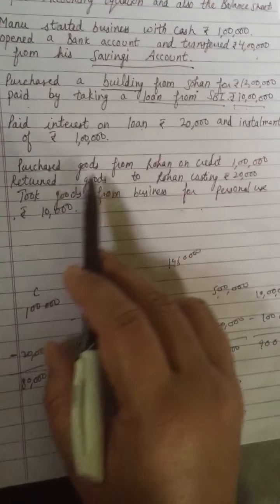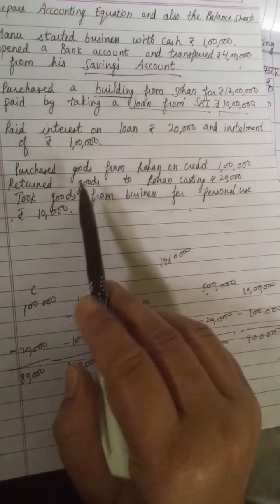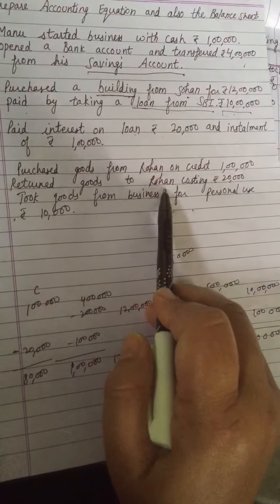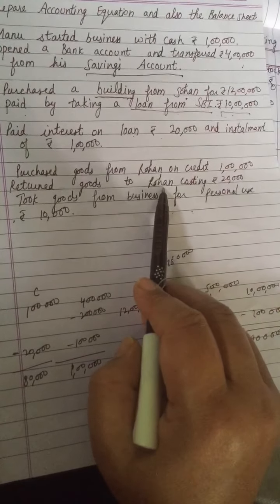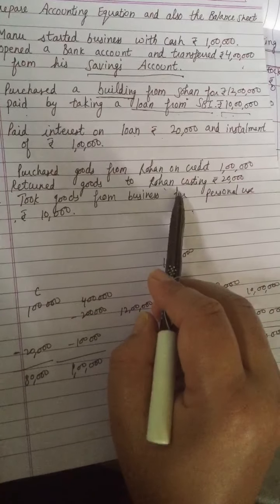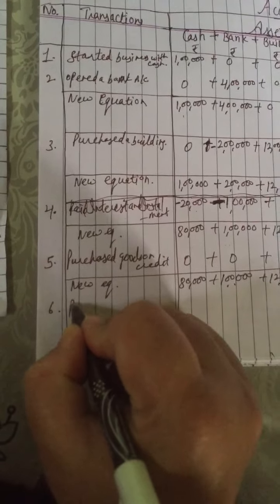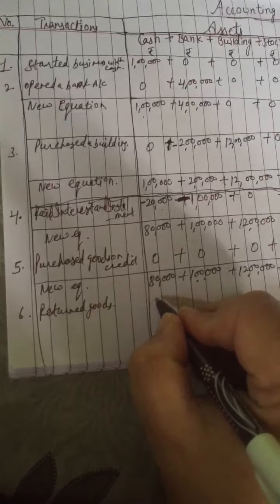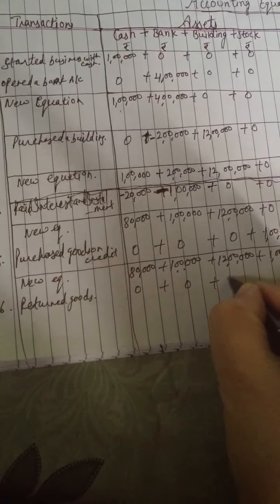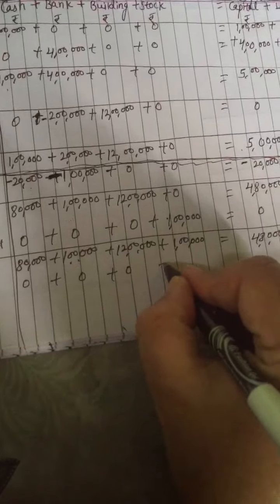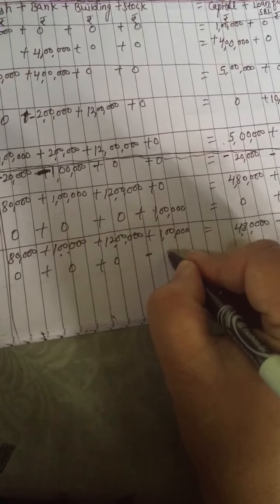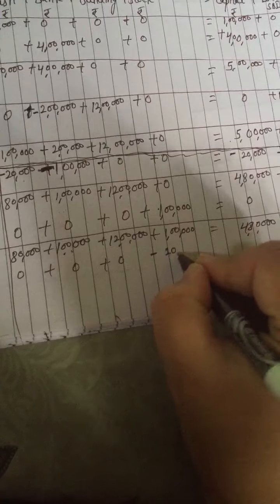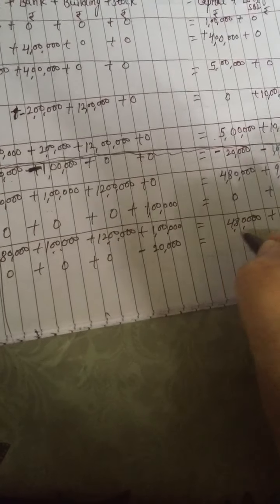Next, the 6th transaction, returned goods to Rohan costing 20,000. This is a new point, that we have returned stock that we have purchased earlier, and the effect of that: cash has no change, bank has no change, building has no change, but the stock will decrease by the amount of cost, that is rupees 20,000.